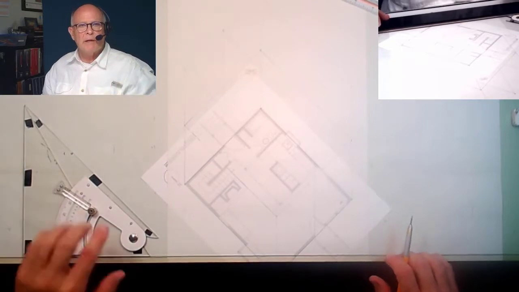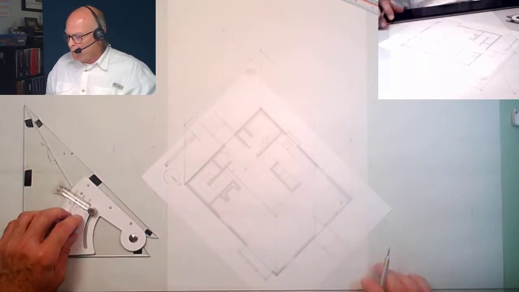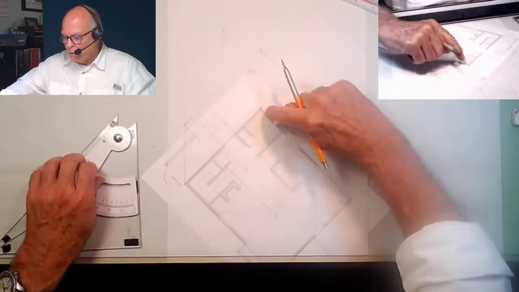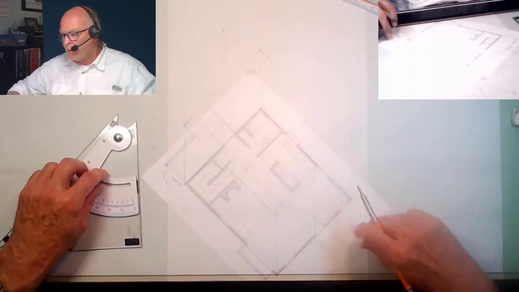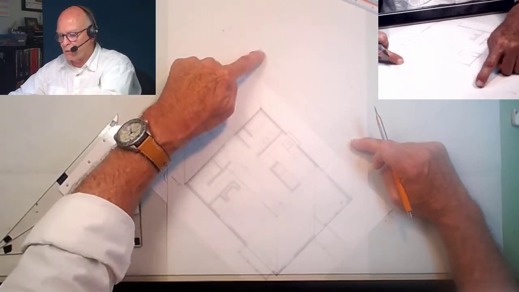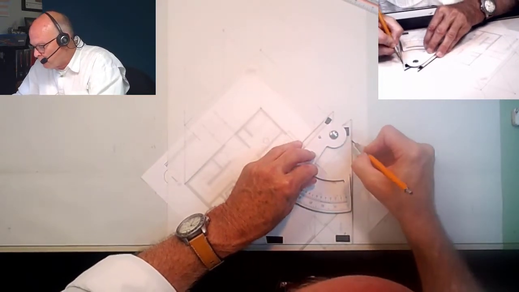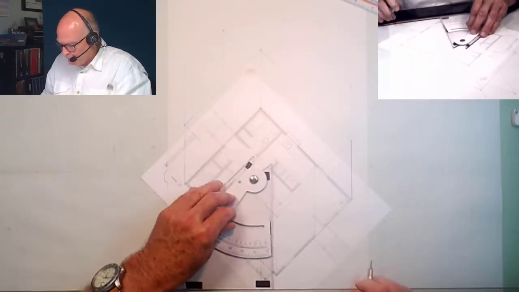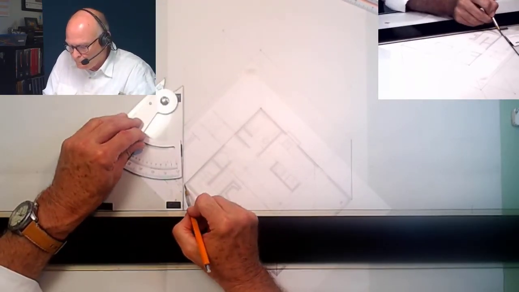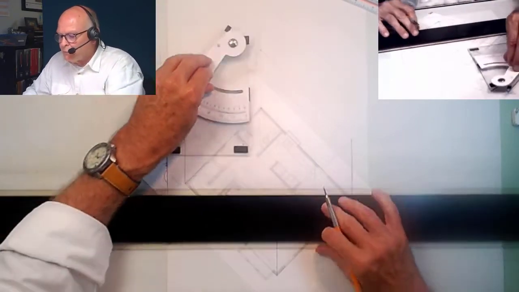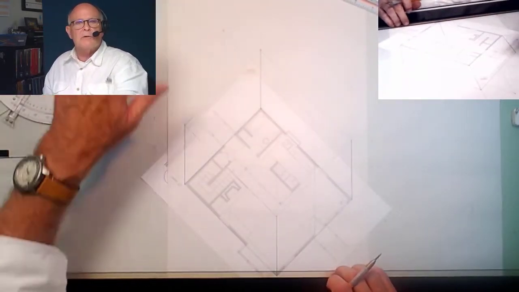Now I'm going to stop for a minute and fill in these lines so you can see them a little better, and I'll talk you through them just one more time. So, the first thing we did was we traced the outside of the floor plan, just the outside lines. Then we projected up 13 feet on each corner. Okay, so I'm going to draw those in so you can see them very well now. I'm not going to do the back one quite as heavy because I'm going to have to erase it. It's going to be a line that's going to disappear.